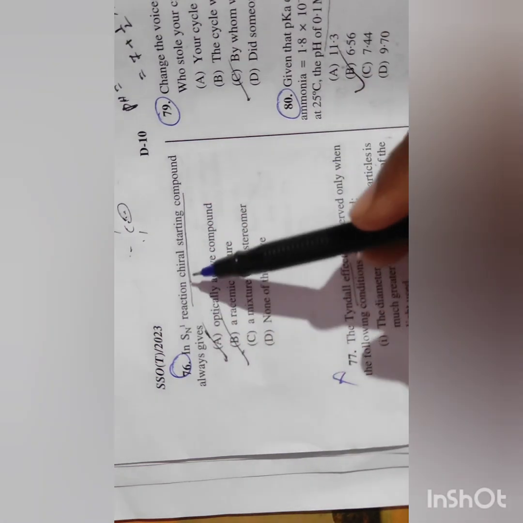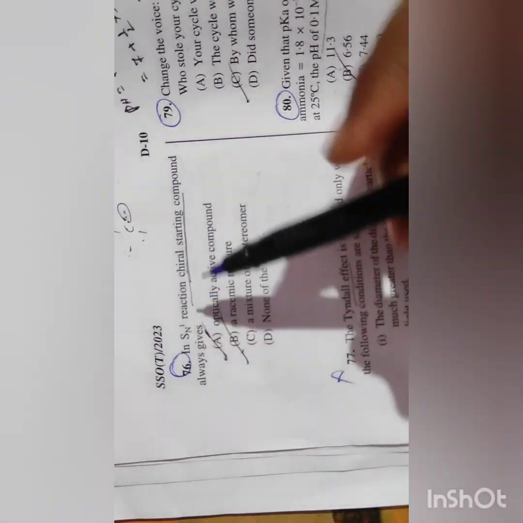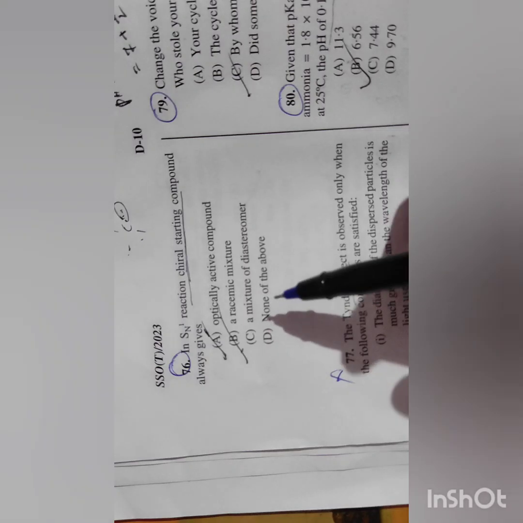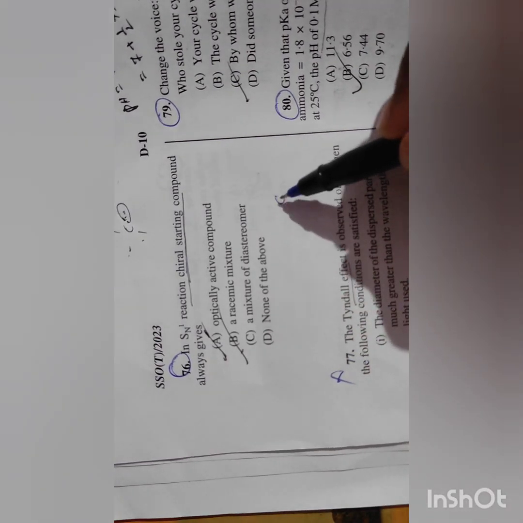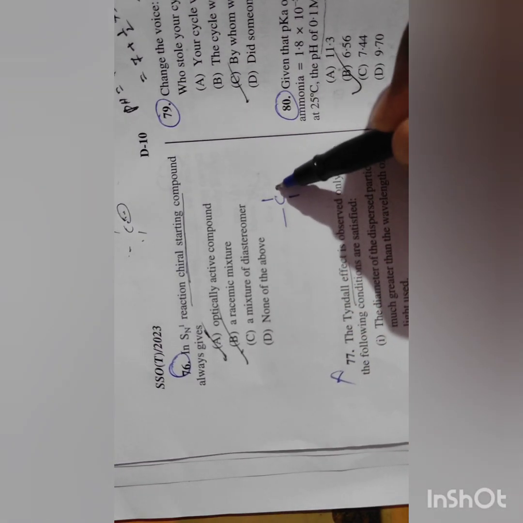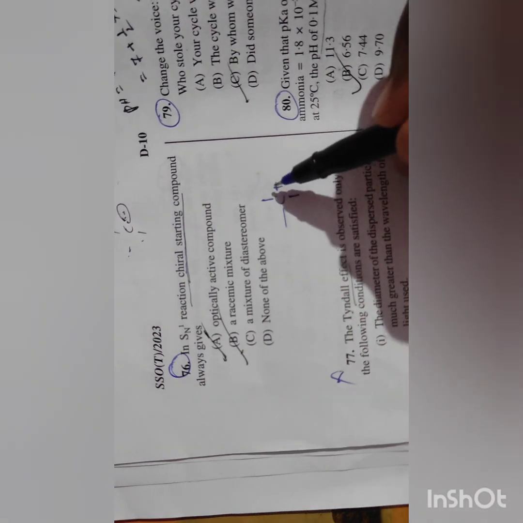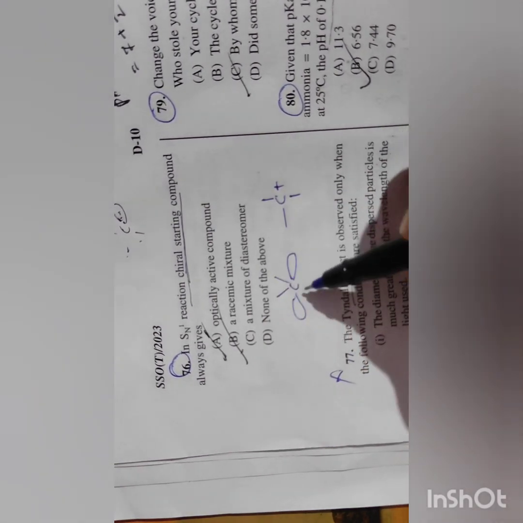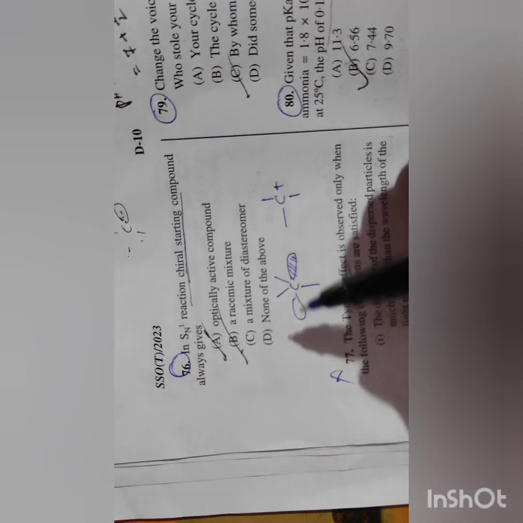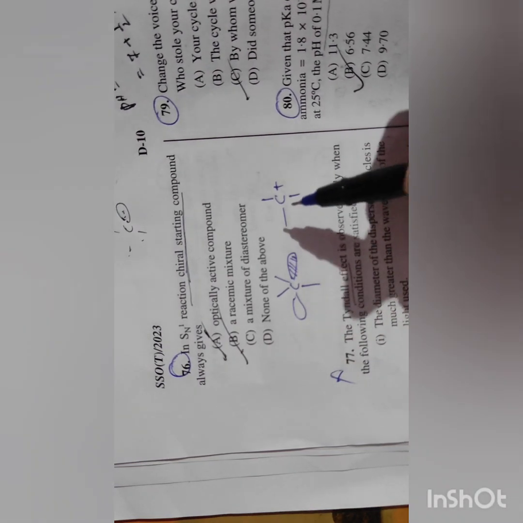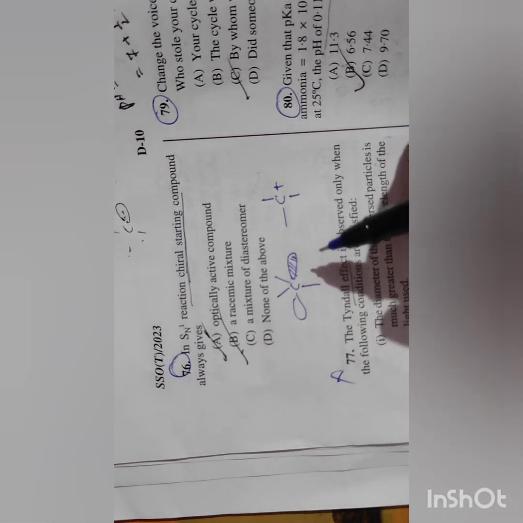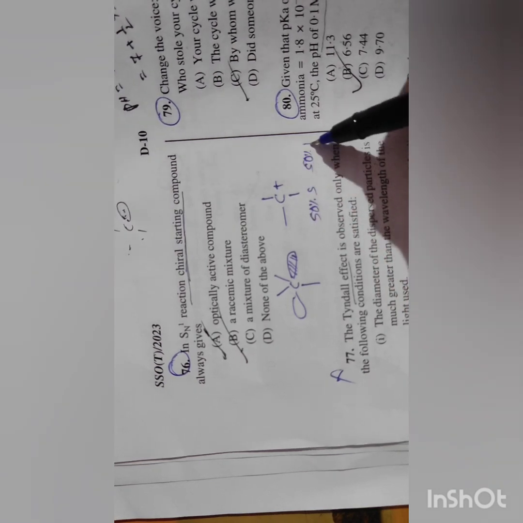In an SN1 reaction, a chiral starting compound always gives a racemic mixture. As we know, in the reaction mechanism for SN1 reaction, there will be a formation of carbocation. So carbocation means there will be a p orbital, so there will be a possibility of a racemic mixture. Racemic mixture means 50% S and 50% R product is formed.